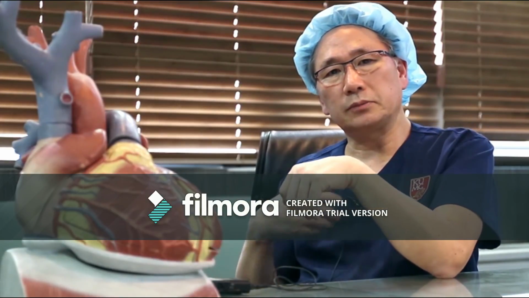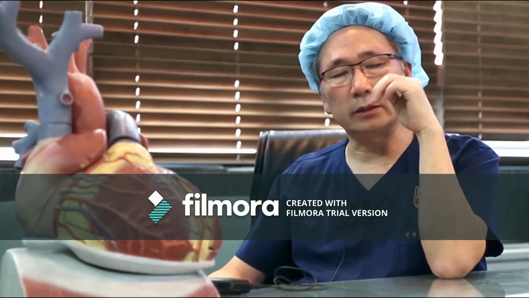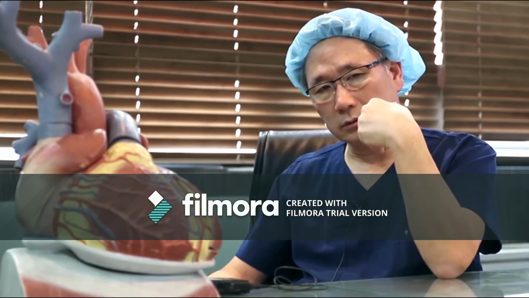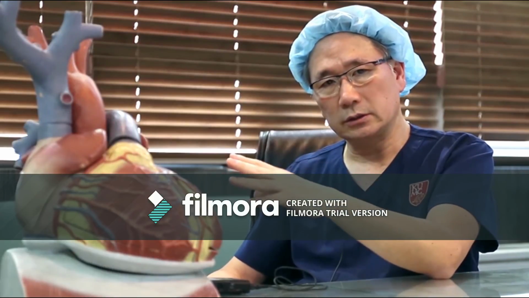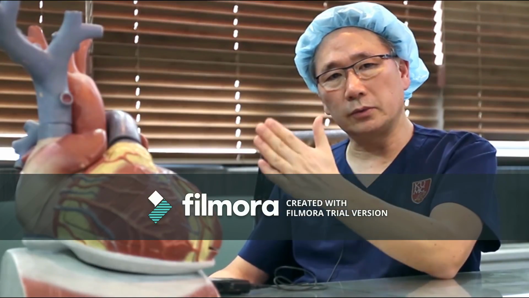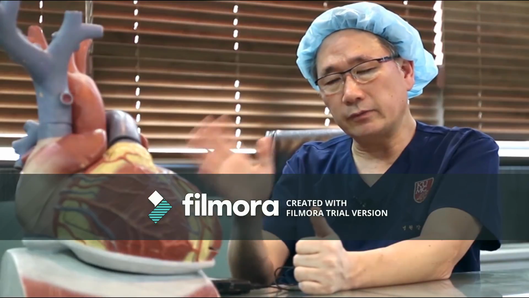But if it is right in the left atrium, the contrast goes anterior.